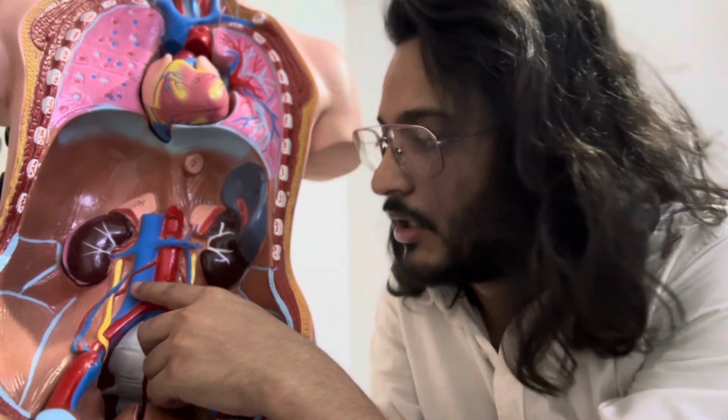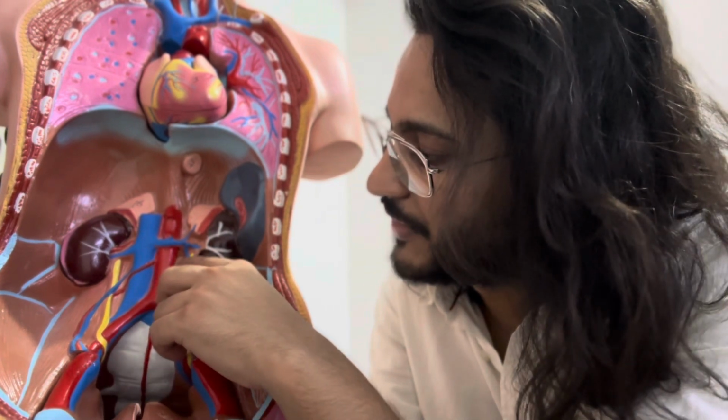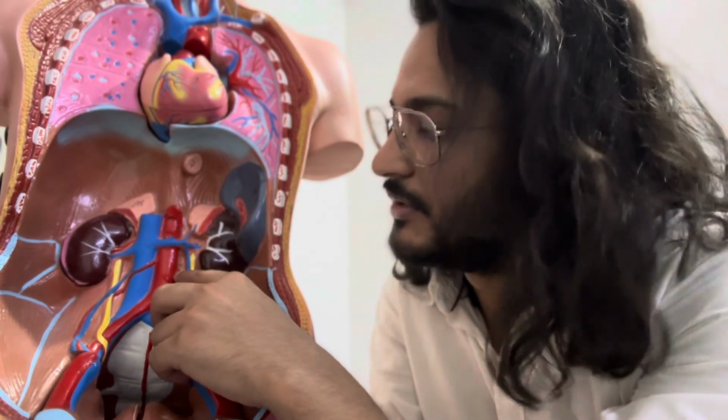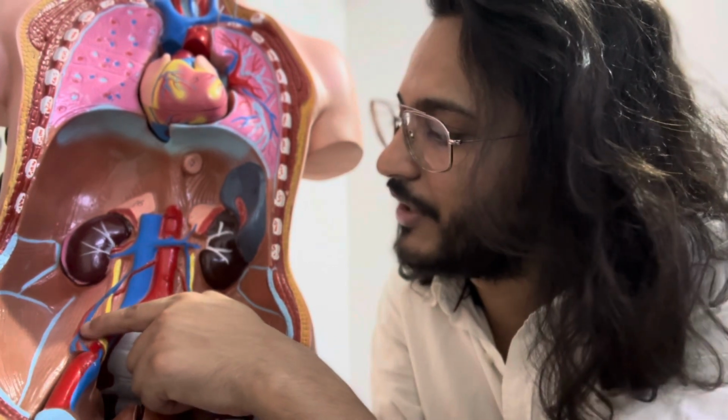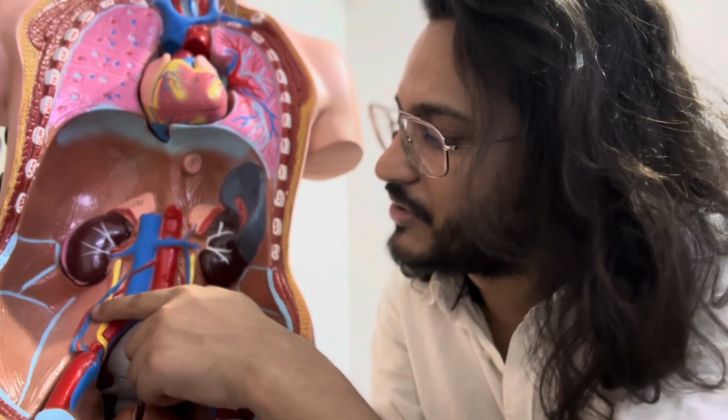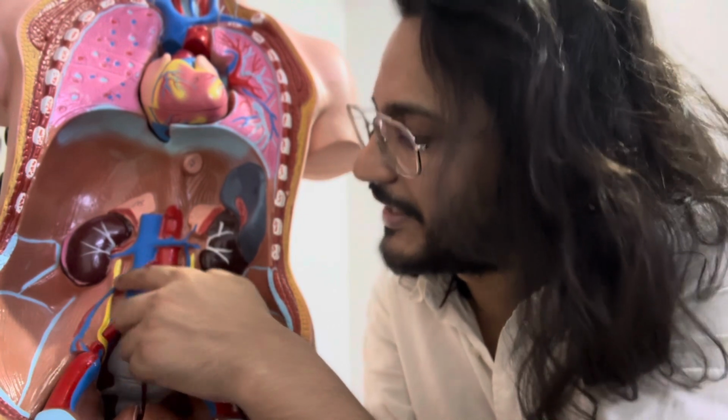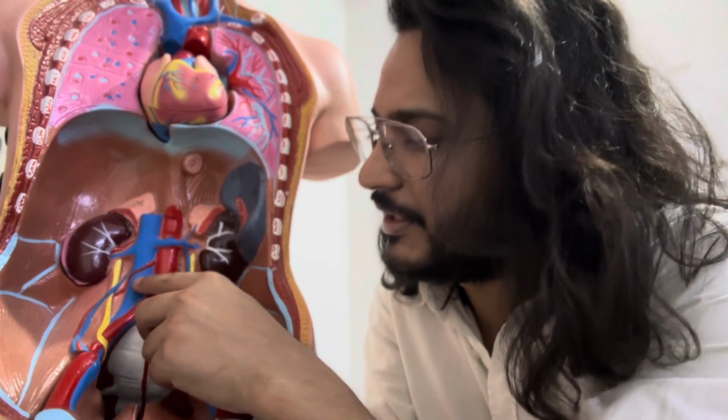Got it? Now here are also the lumbar veins, which are not visible here, but the thing that we should know is the gonadal vein. Can you see here the right gonadal vein, which is directly connected to the inferior vena cava. Gonads mean testis in male and ovaries in female, directly joining the inferior vena cava.